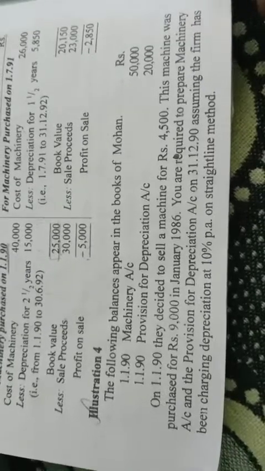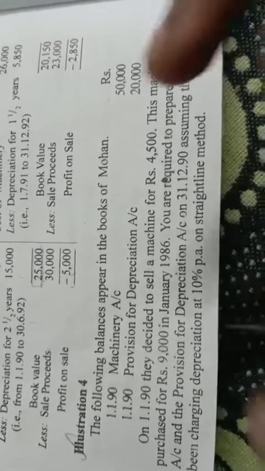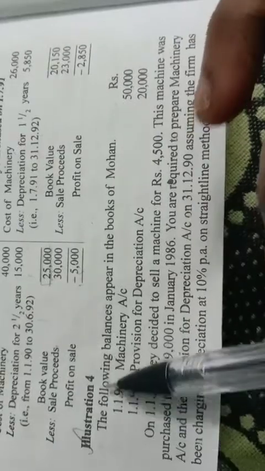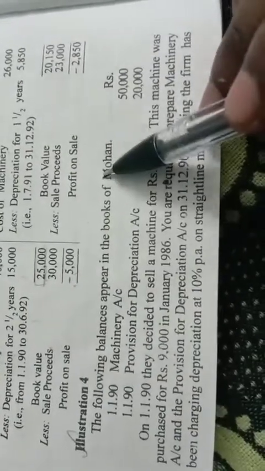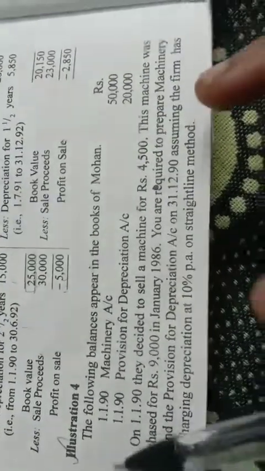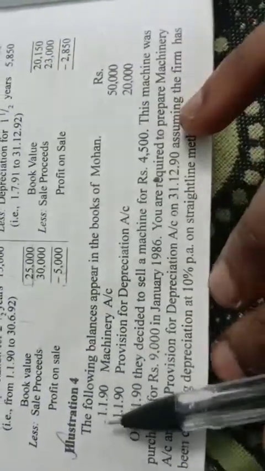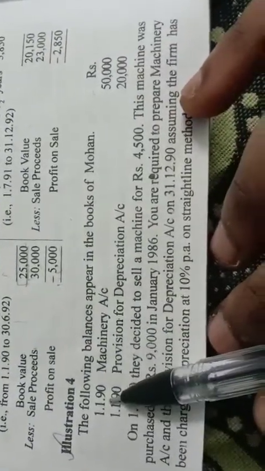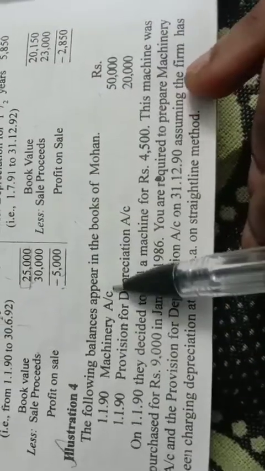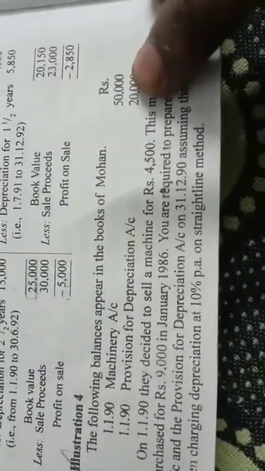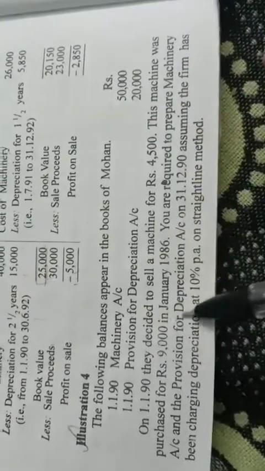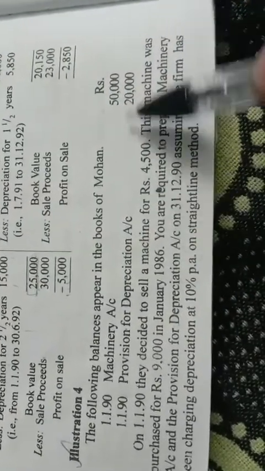Everyone, today we are going to see an interesting sum. The question is the following: these balances appear in the books of Mohan on January 1st, 1990. The machinery account balance is given as 50,000, and the provision for depreciation account is 20,000.